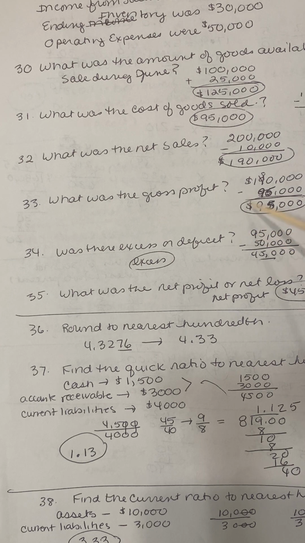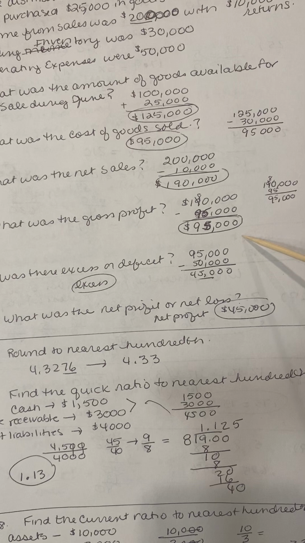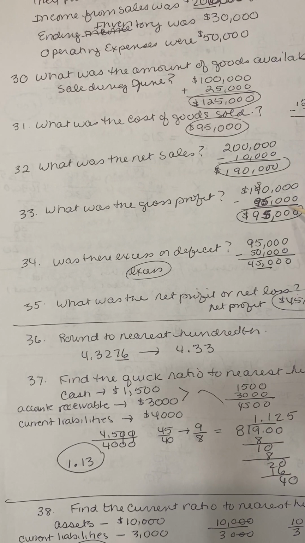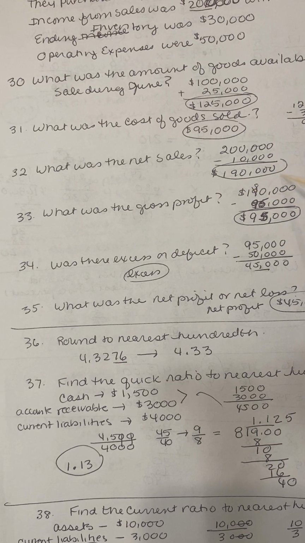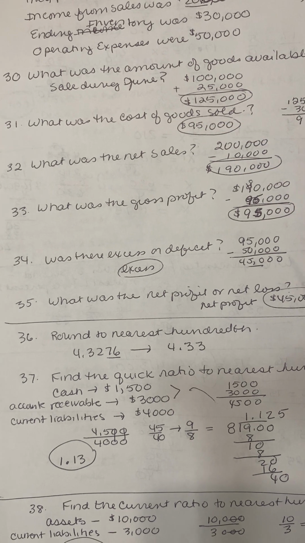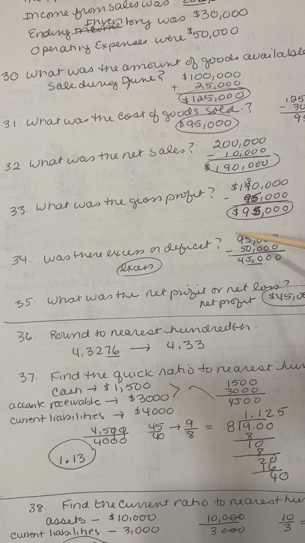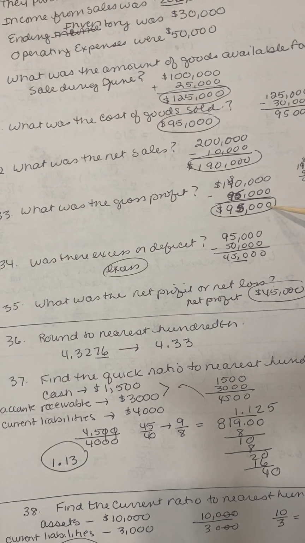I got 95,000. Make sure you put your dollar signs in all of these too. What was the gross profit? 95,000. See how I did? I just took this, how much net sales we made, and then I had to take out the cost of our goods because we had to buy our goods, and that was 95,000. So this is our gross profit, which is pretty good, 95,000.